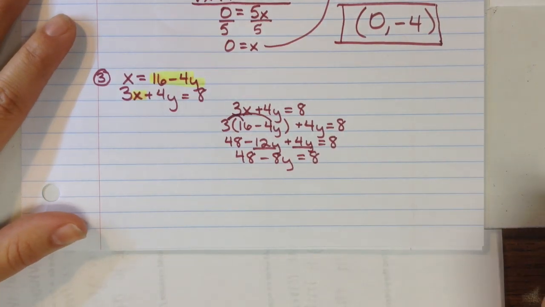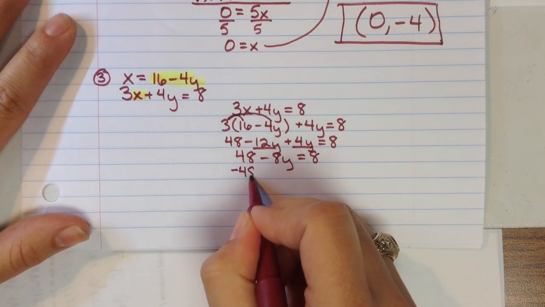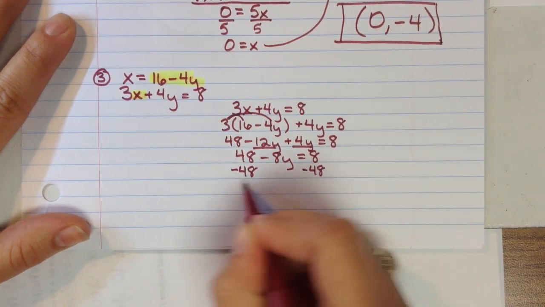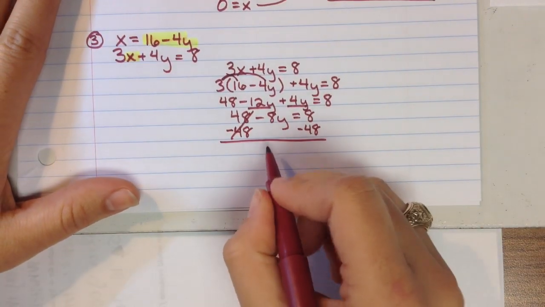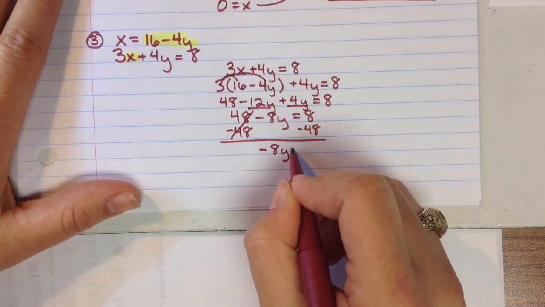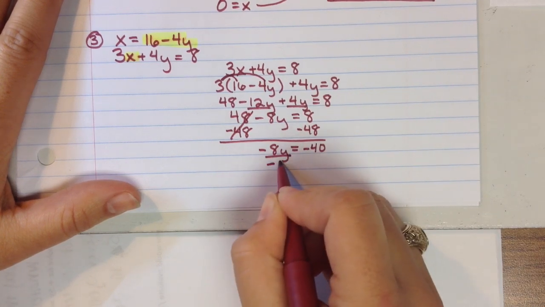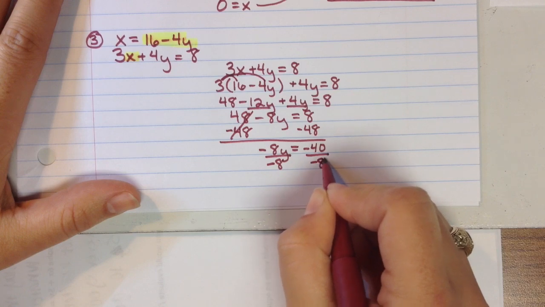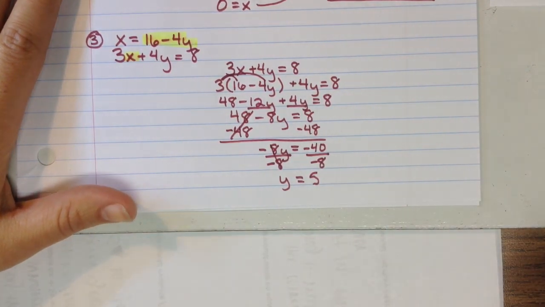Use inverse operations to solve this one variable equation. We would subtract 48 from both sides, which eliminates it from the left side. We would have negative 8y equal to negative 40. Divide by negative 8. This would be y equal to 5. Is that the whole answer?